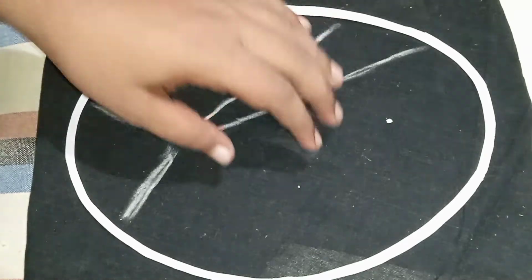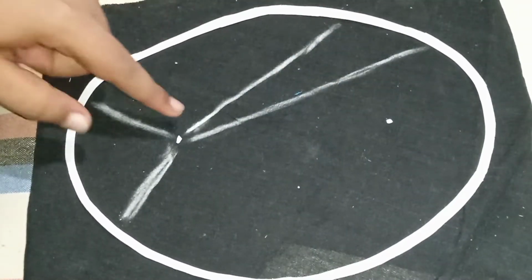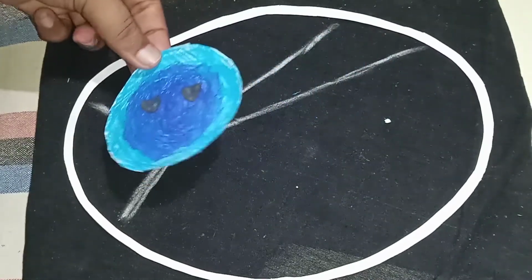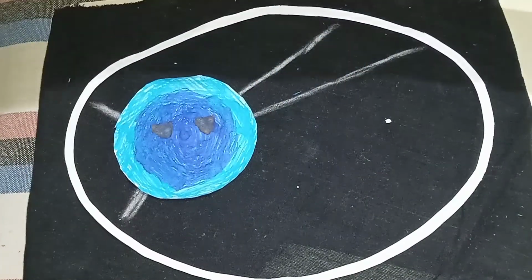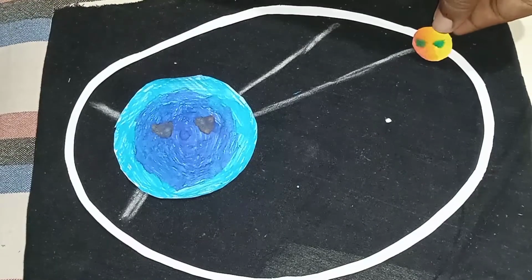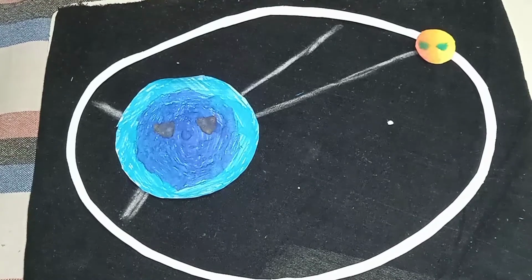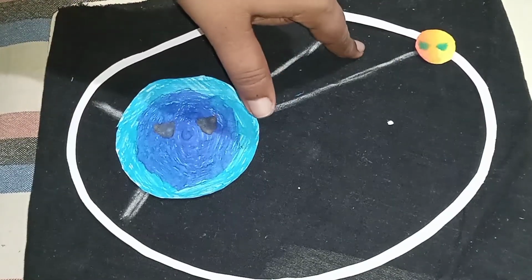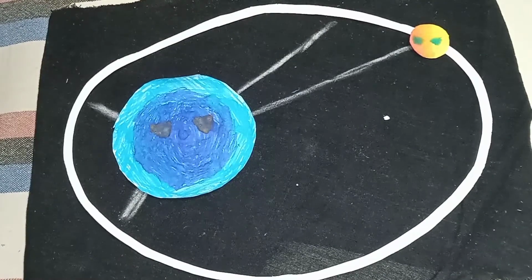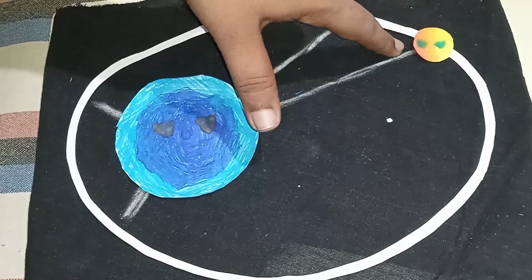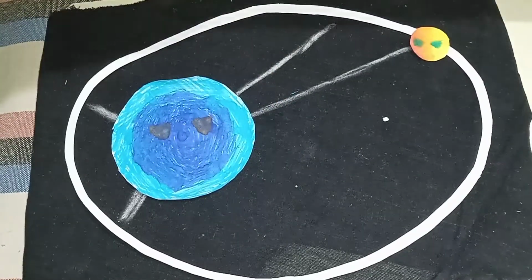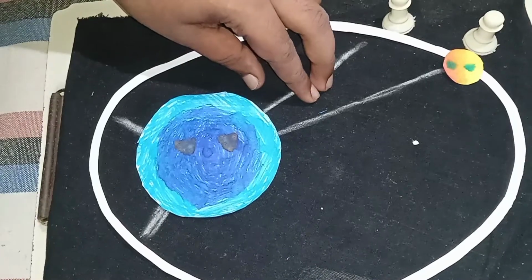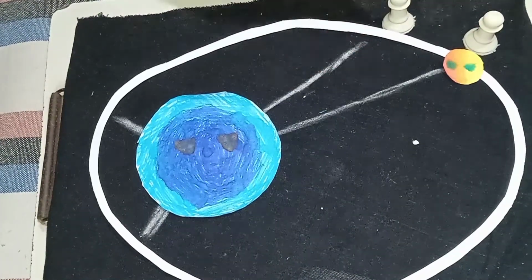So in here we have the same setup as the previous video. Suppose we take this as the focus 1 or F1, and I'm going to put our sun, our host star, here and take our planet right here. According to Kepler's second law, the planet revolving around the sun covers equal areas in equal intervals of time. So suppose our planet moves from this point to this point in one day. Let me put two pawns to mark the points. So these are 2 points, and here we have our planet.